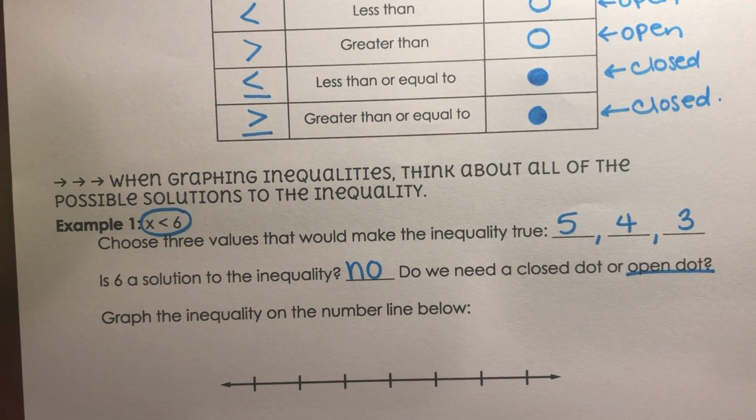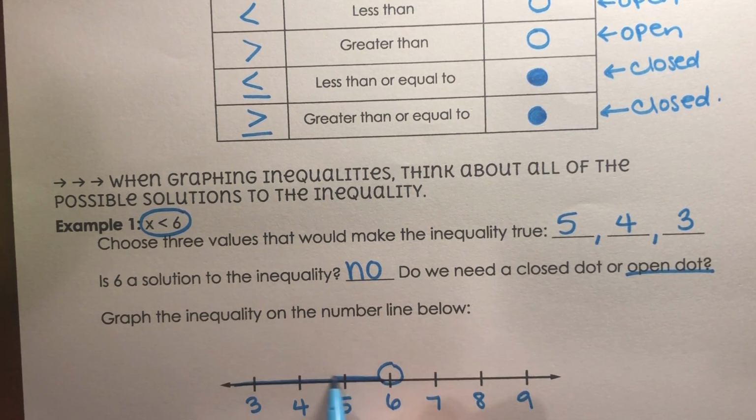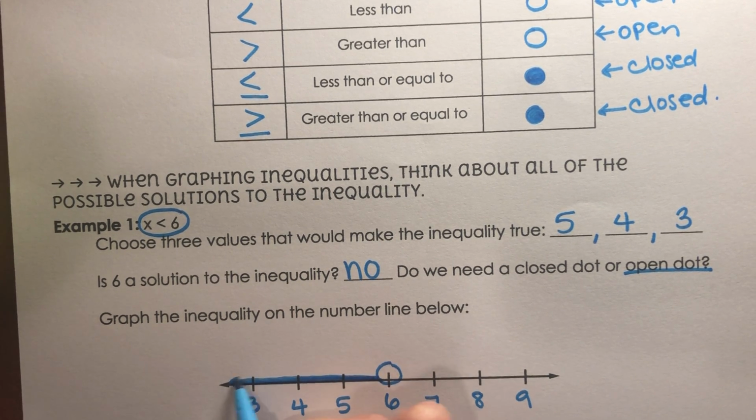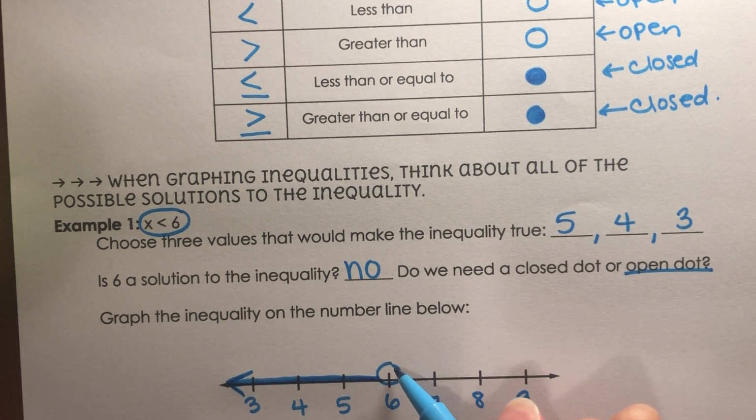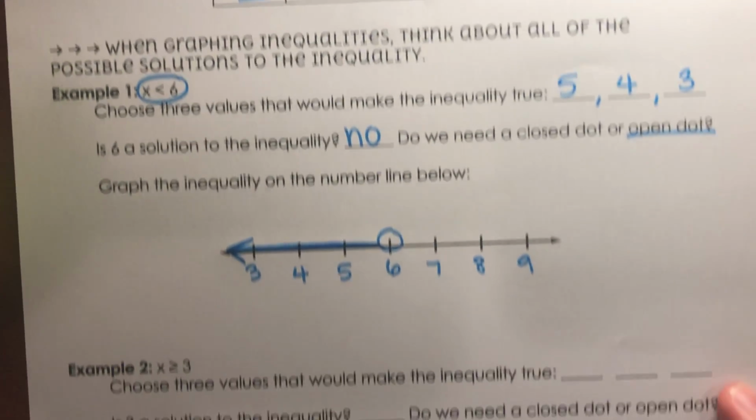So if I have a number line, and I'm going to label each of my points on my number line, I'm going to draw an open dot on 6, and everything less than 6, I'm going to draw a line and then an arrow to show that it goes on forever and ever. Okay, so this open dot shows that I'm starting at 6, but it's telling me that 6 is not included in this graph. If I had a closed dot, it would show that 6 is included in this graph.